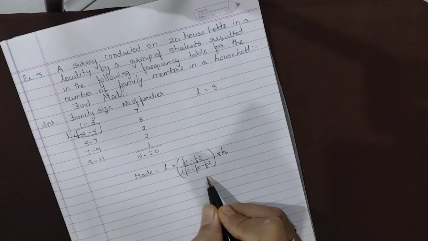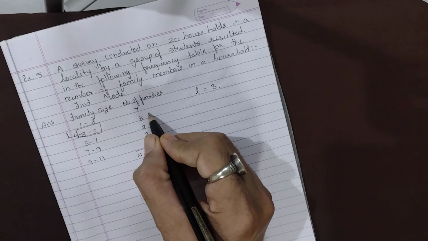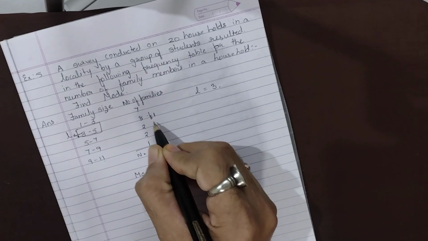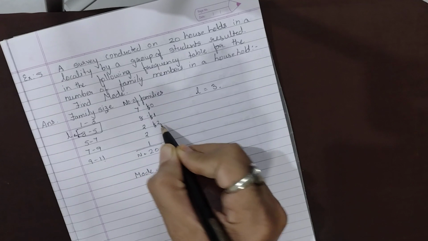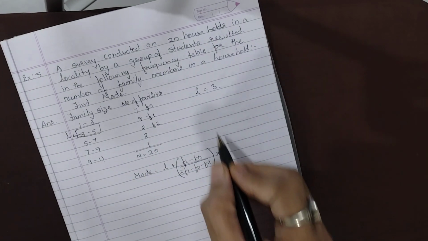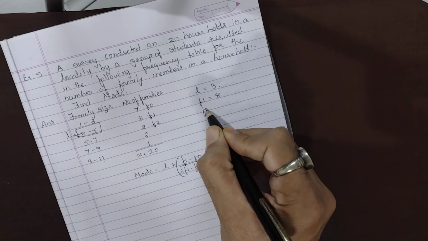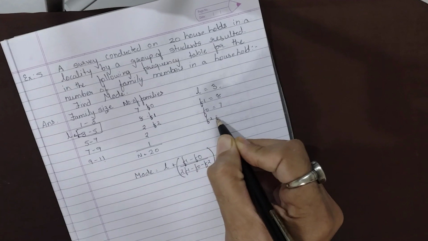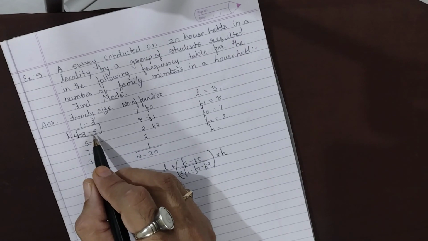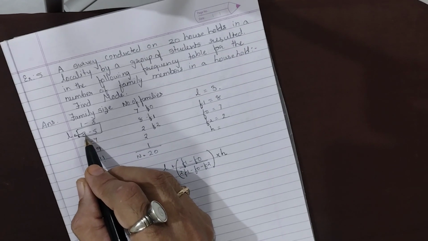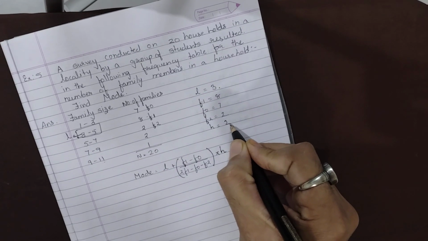Now what are f1, f0 and f2? In front of that class, this is your f1, the preceding one is known as f0 and the succeeding one is known as f2. So f1 equals 8, f0 equals 7 and f2 equals 2. And h is the length of the class interval, 5 minus 3, which is 2. So h is 2.